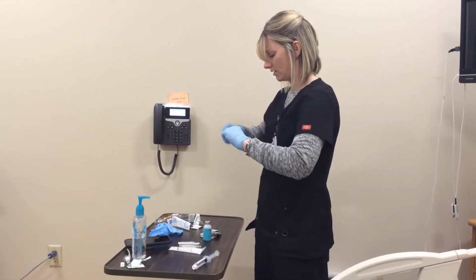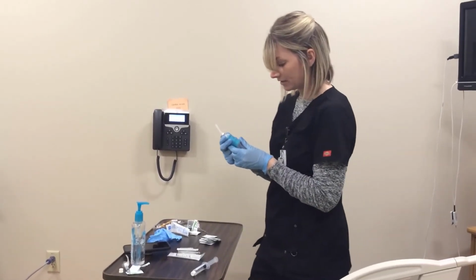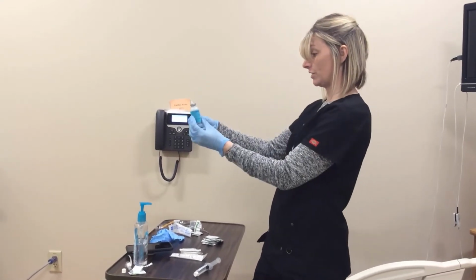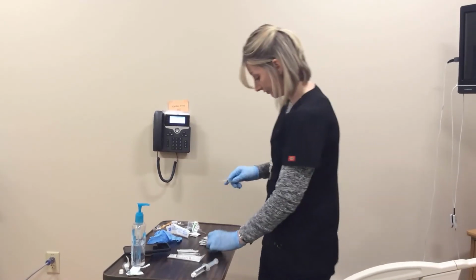So I'm going to go ahead, take a look at my vial here. 20 milligrams per ml. My order is for 40 milligrams, so I know by doing my math, I need to give 2 ml.